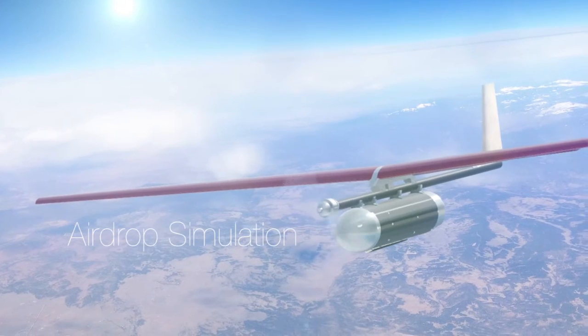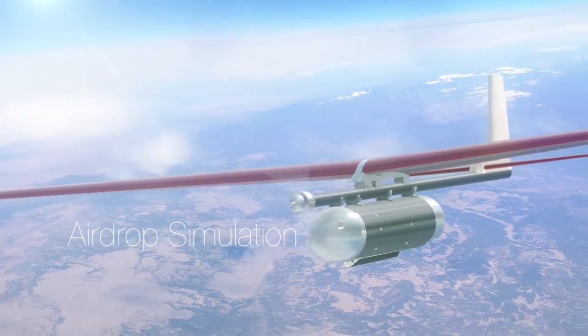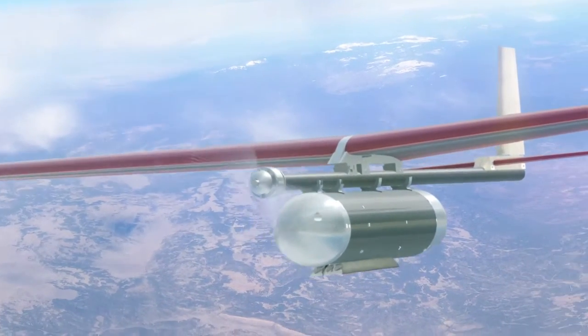One of our tasks is to autonomously drop a payload within 150 feet of a specified location. The airdrop server uses physics and differential equations to calculate the optimal time to drop so that we get as close as possible to the target location.